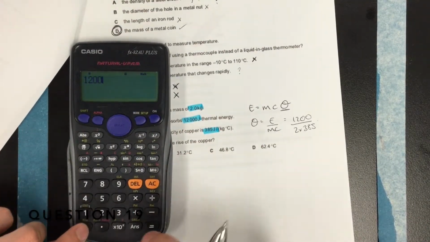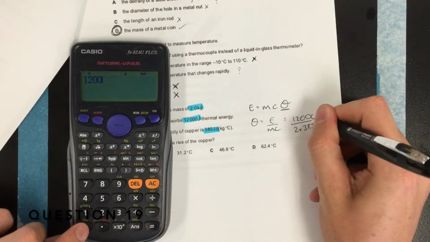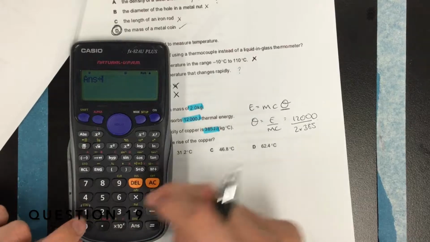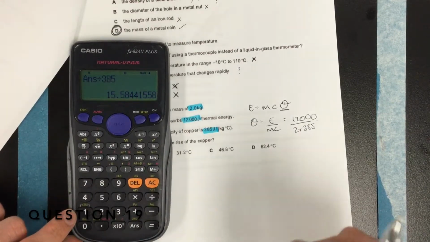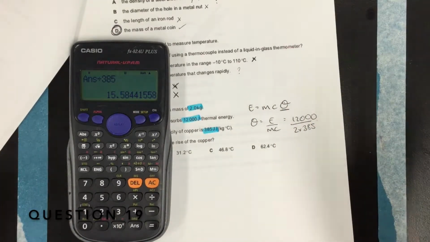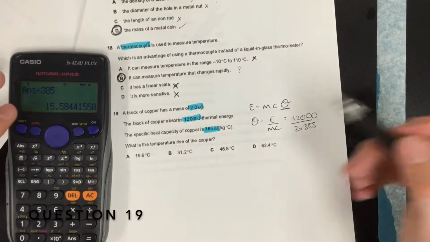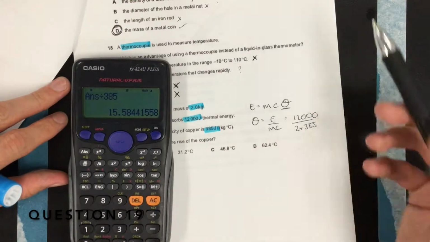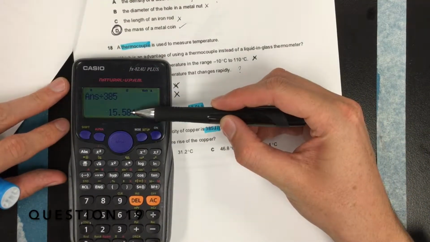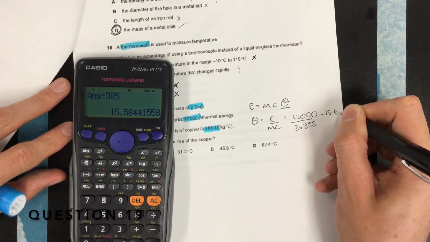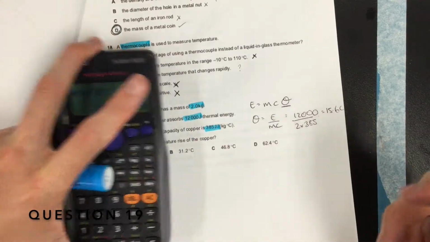So 12,000, sorry I missed a 0, 12,000 divided by 2 divided by 385. And I do that, and I get 15.5844155, a whole list of numbers. So obviously it's not going to match any one of these exactly. These are all to 1 decimal place, so I need to round this to 1 decimal place. That second decimal place is an 8, so it's going to round up. So my answer is 15.6 Celsius is the temperature change.